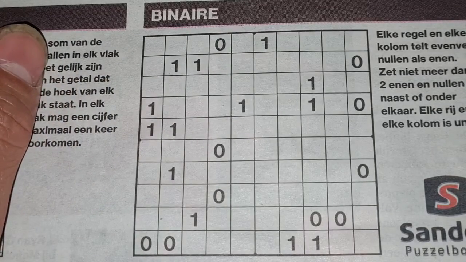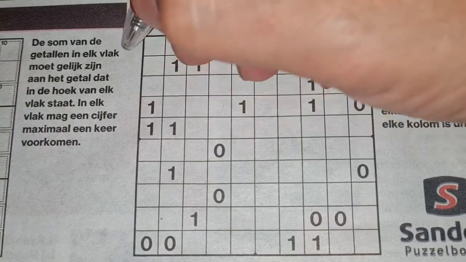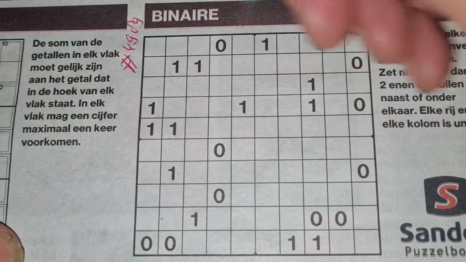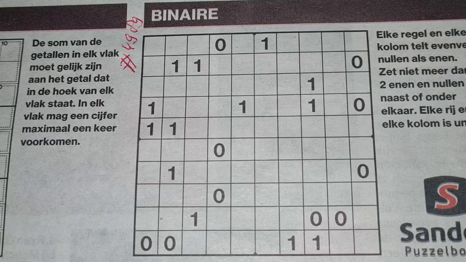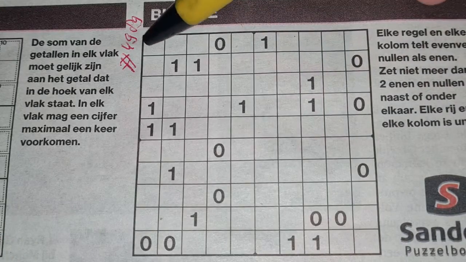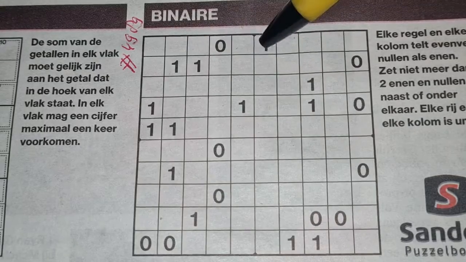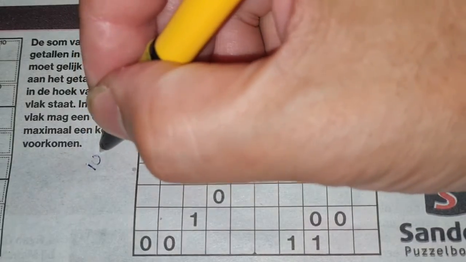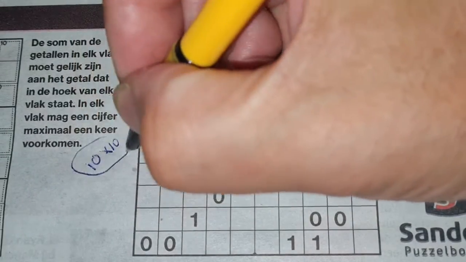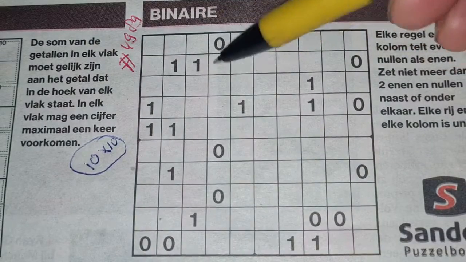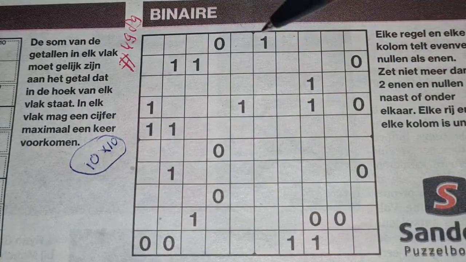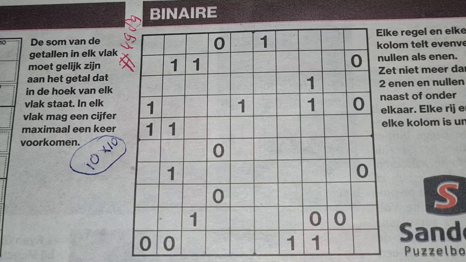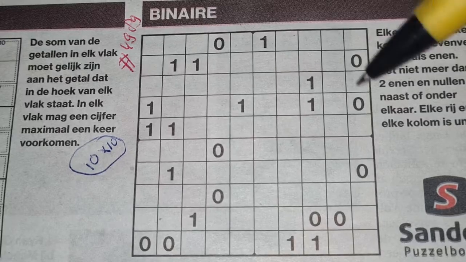Binary number 4989. What kind of binary puzzle is this one? Let me check the boxes. 1 2 3 4 5 6 7 8 9 10. It's a 10 by 10 binary puzzle. That means in a row or in a column there are always 5 ones and 5 O's. Alright, so let's get started.